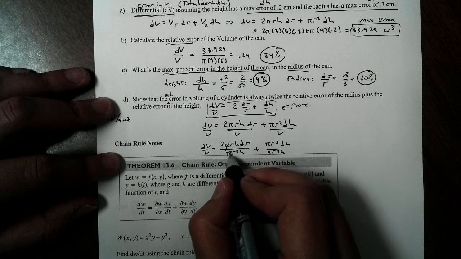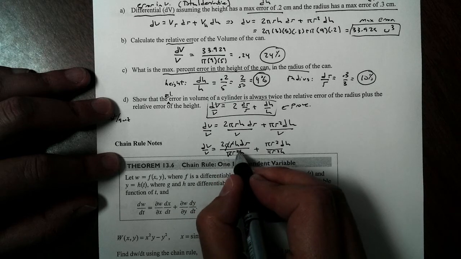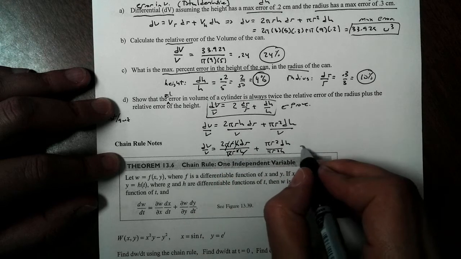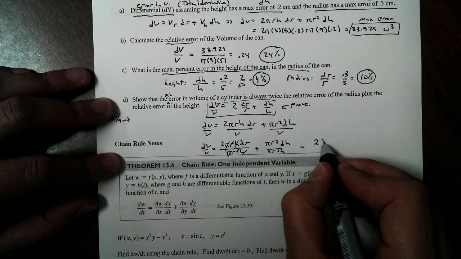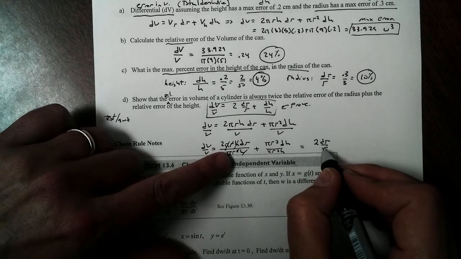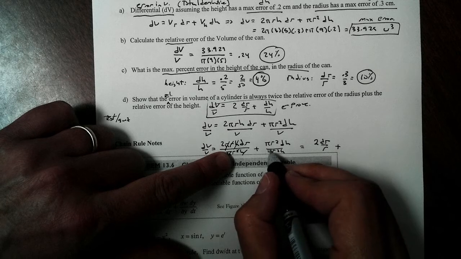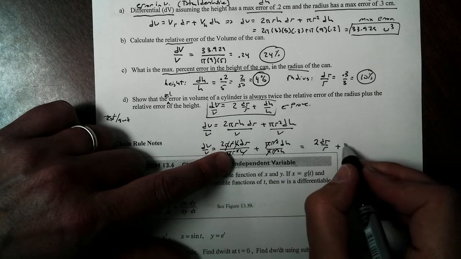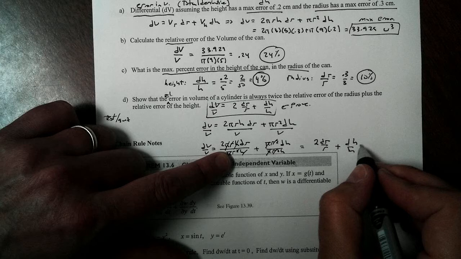Those cancel, and h cancels. What I'm left with is 2 dr over r plus, over here, pi r squared cancels, dh over h. And we get that.